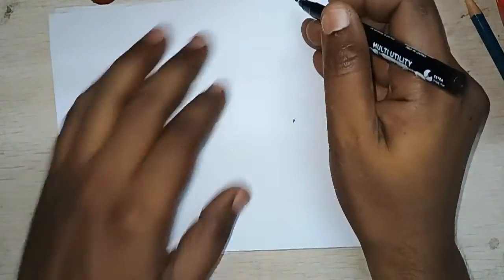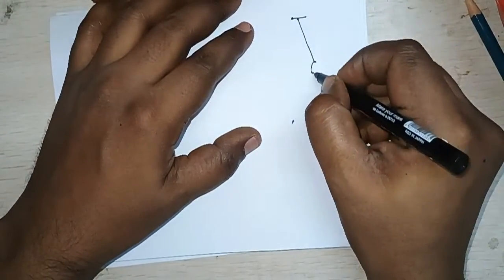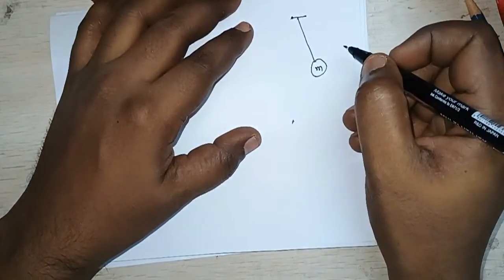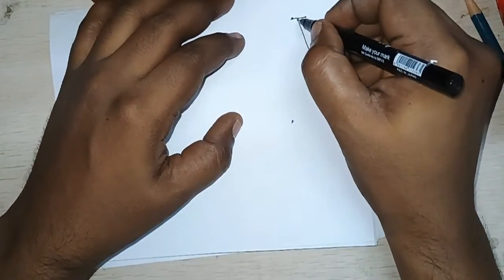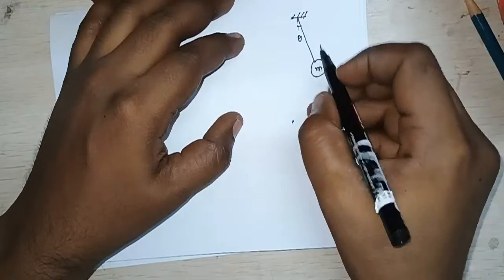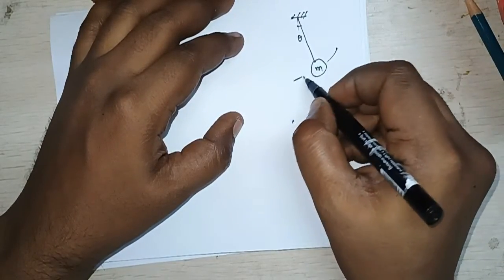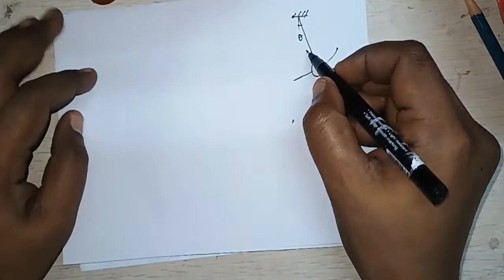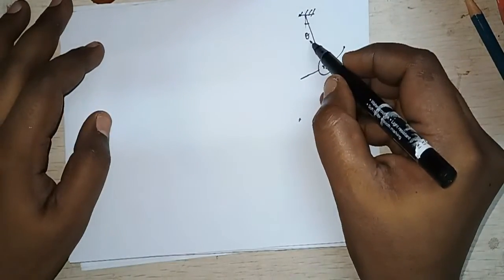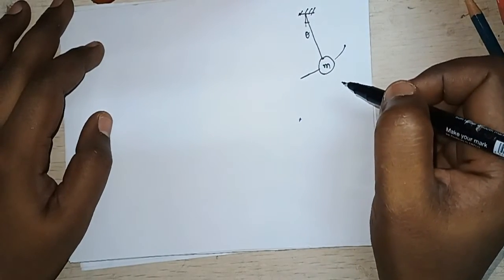See this particular pendulum. I'll draw a pendulum for you. See this particular pendulum of mass m, and it has a theta over here. This pendulum swings in this way, theta. Identifying that single coordinate is enough for this particular pendulum to find the natural frequency of the system.